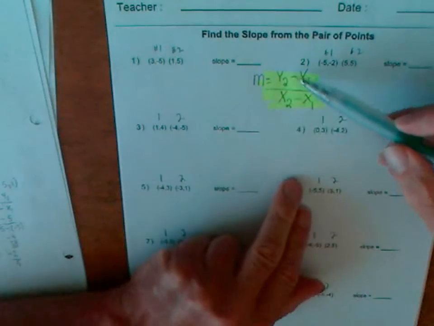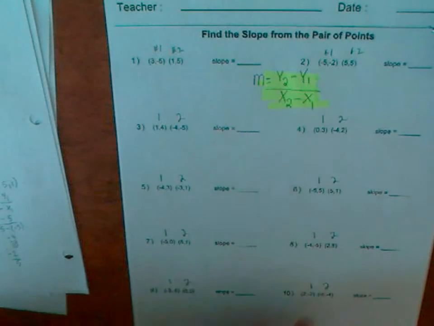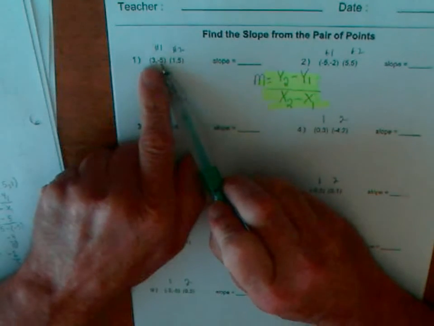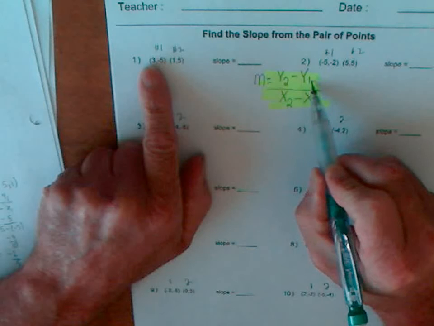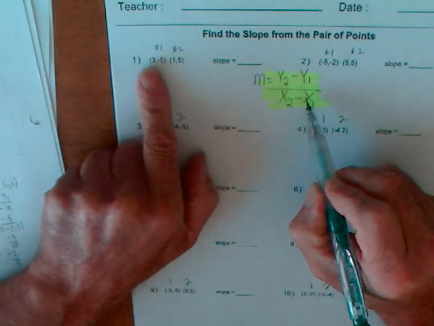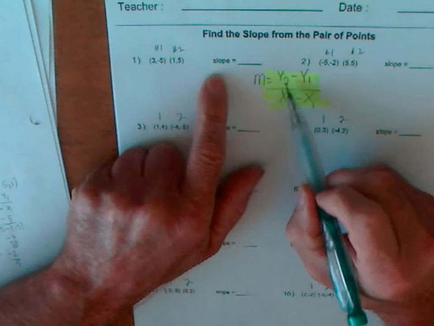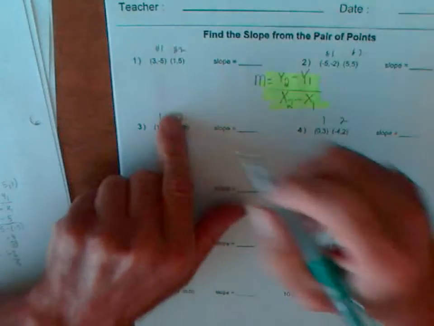Here's the formula here. So I'm not going to write the formula out for everyone. I'll show you the substitution and stuff. So we're just going to be using this as ordered pair number 1. So when you see these little numbers here, this little prime number 1, that's referring to this ordered pair. When you see the number 2, that's referring to this ordered pair. Okay?